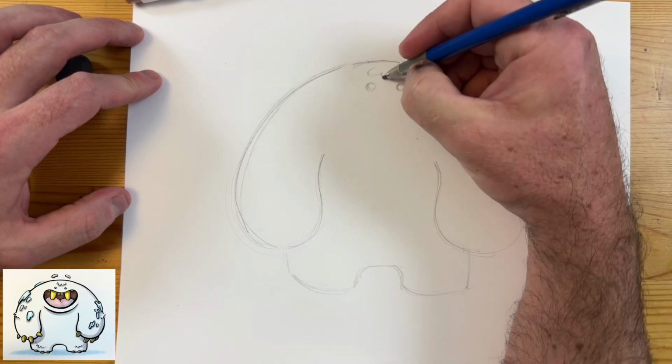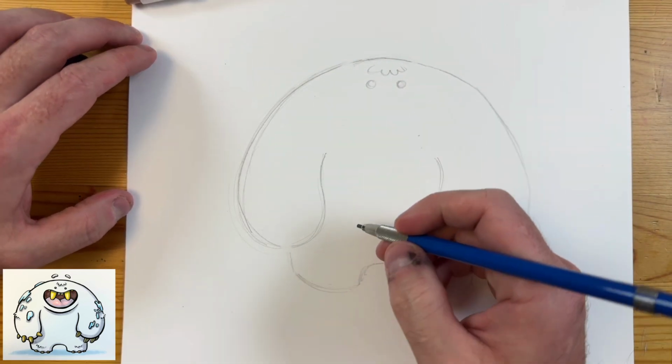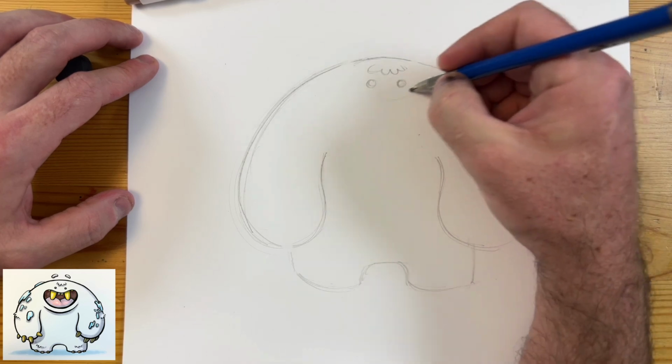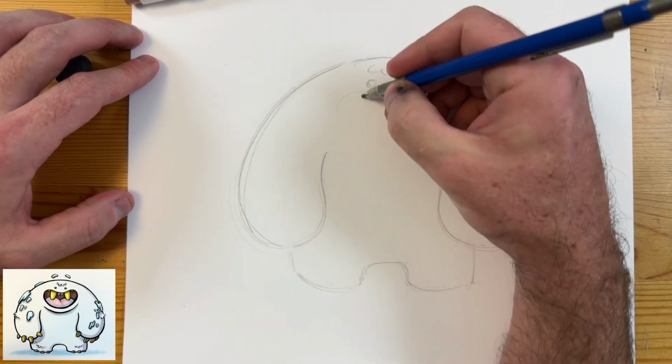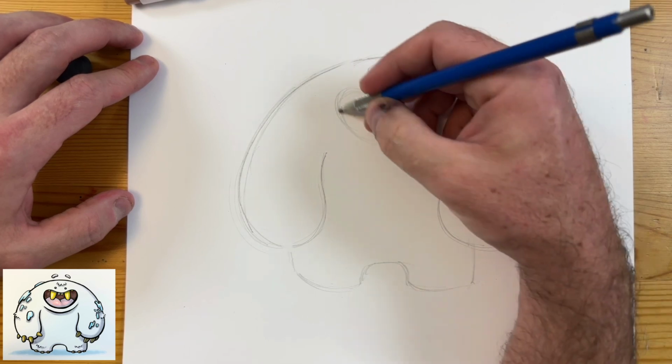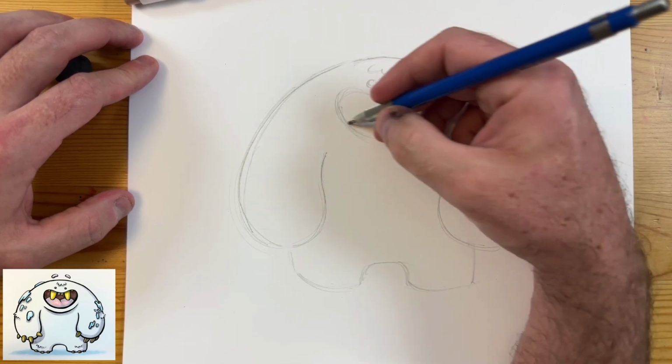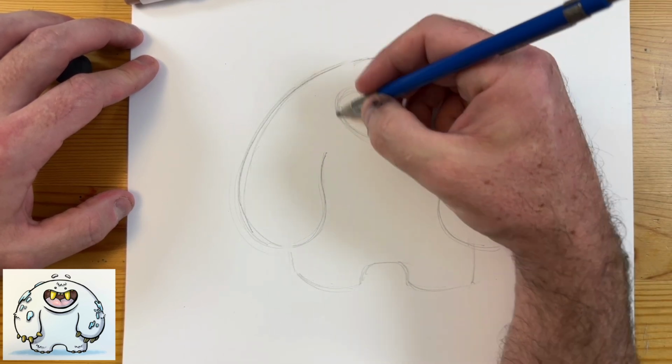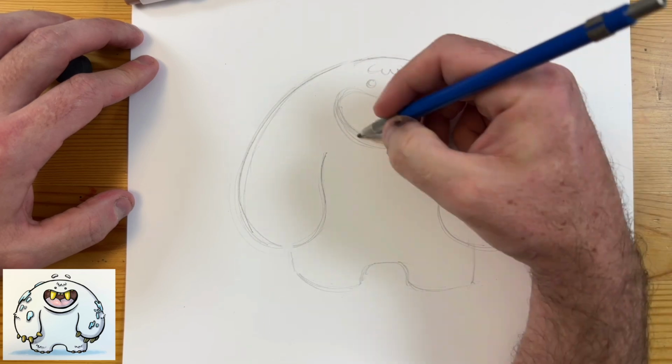A little poofy hair. And then we're going to give him this big goofy mouth. He's a friendly little Yeti. The friendliest abominable snowman. I might actually make this even bigger.